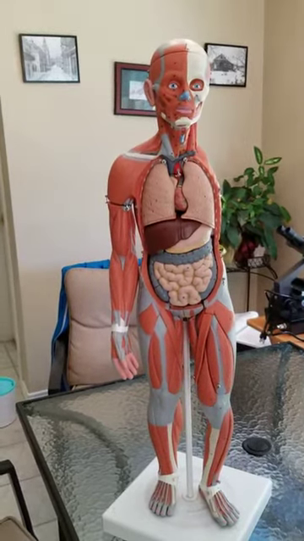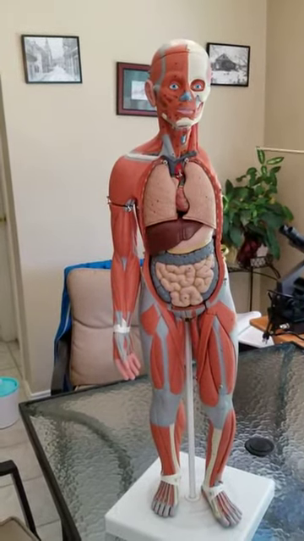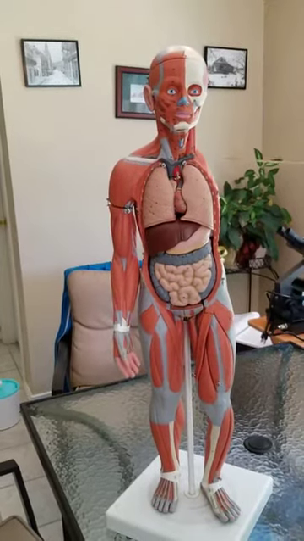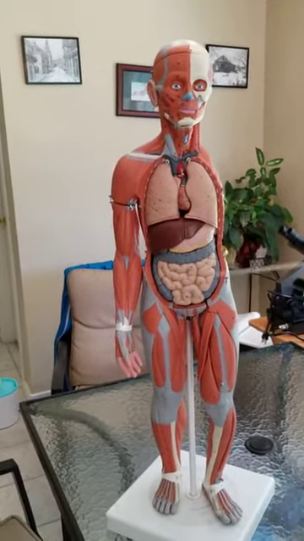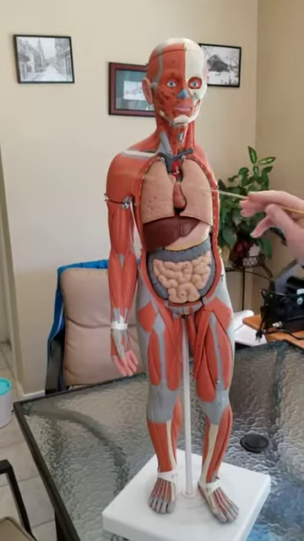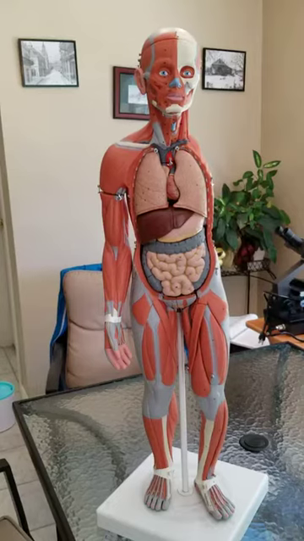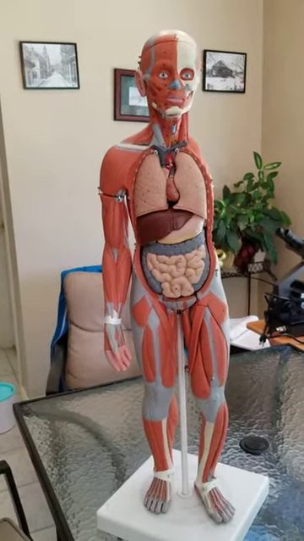That's for protection. You have the muscular system, which allows for movement. It also helps to protect. So there are over 600 muscles that allow for the various types of movement in the body.